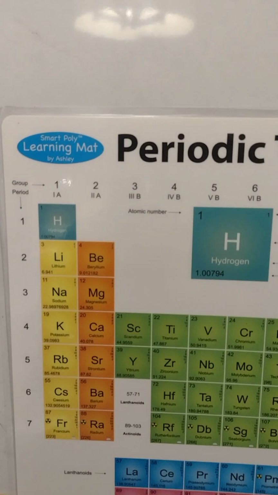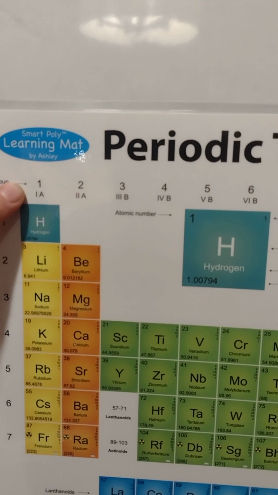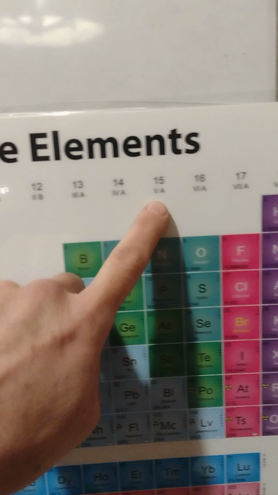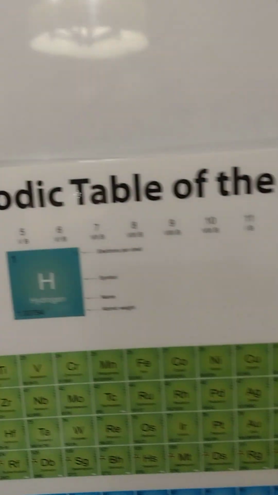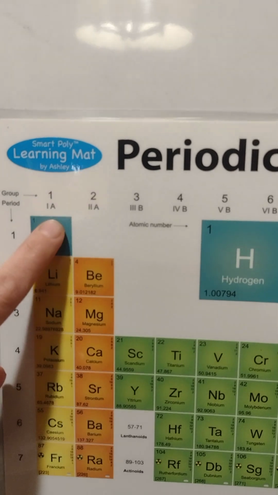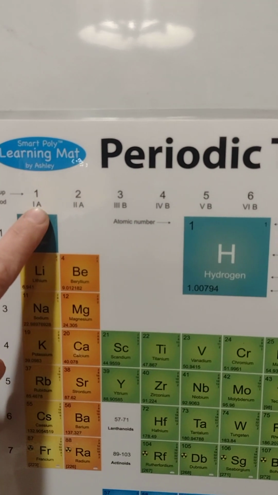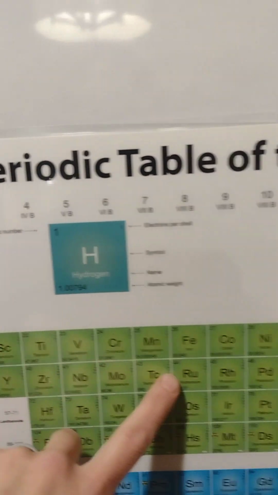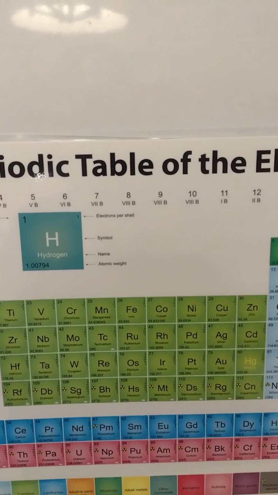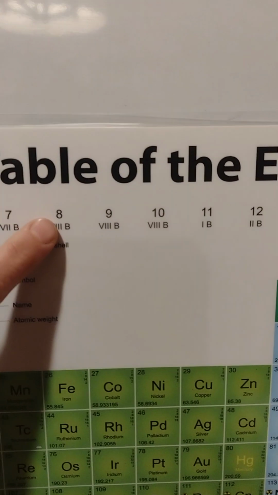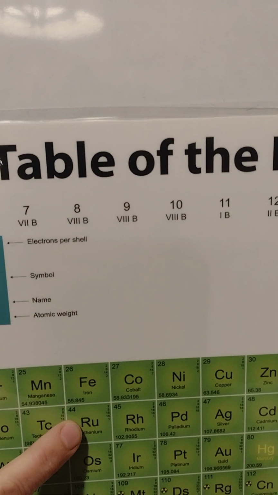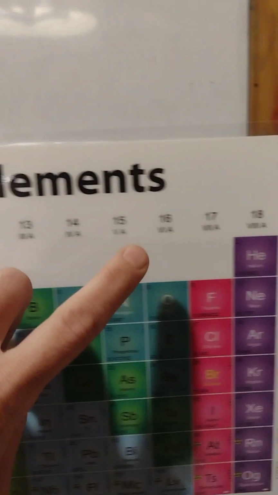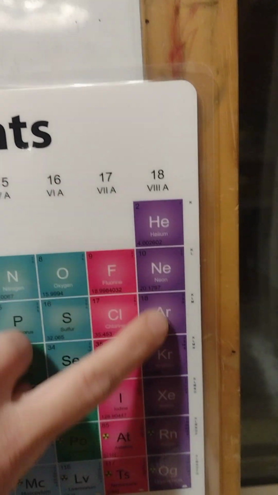So hopefully you can see this, but on this periodic table, it has the group numbers 1 through 18, and then with Roman numerals, it also has the 8 groups with the A, and then the B is not on here, but the B would be the transition metals down here. I'm sorry, I totally said that wrong. The B is here, so that would refer to this group down here, so that would be 8B, and then 8A would be over here.